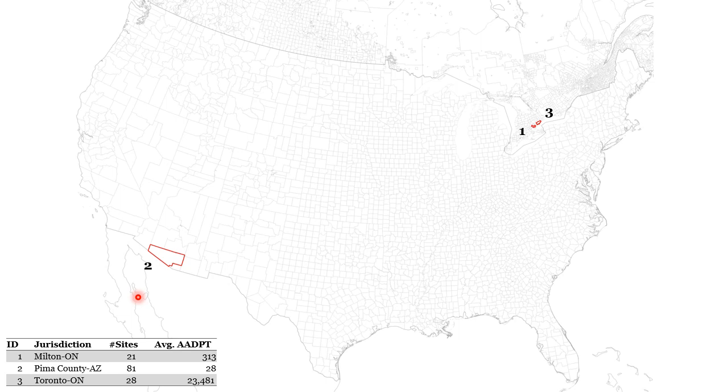For example, in Milton we have an average ADPT of approximately 300. For Pima, we have an average ADPT of 28, and for Toronto, we have 23,000. So, very different levels of pedestrian activity. And here is the sample size for each of the jurisdictions.